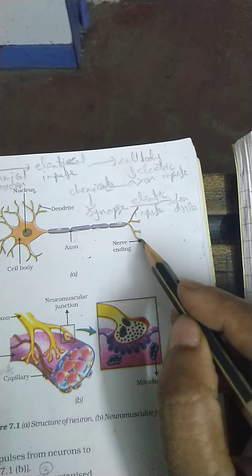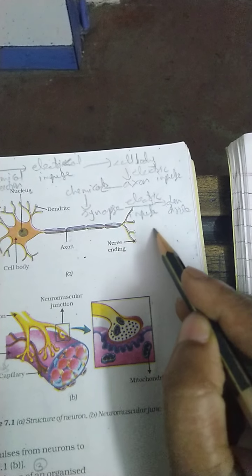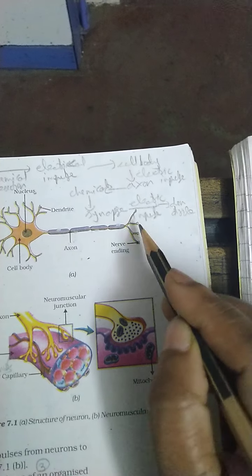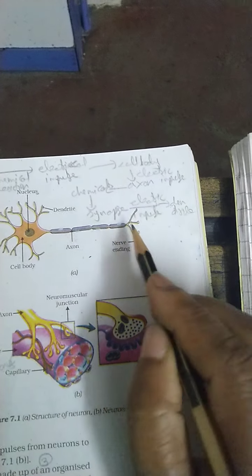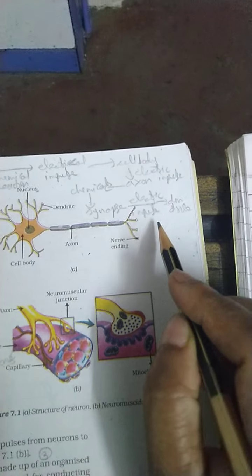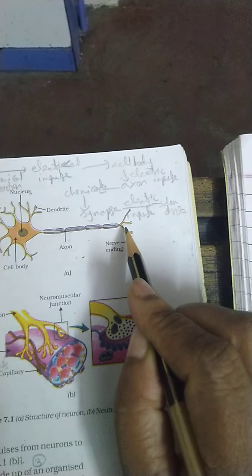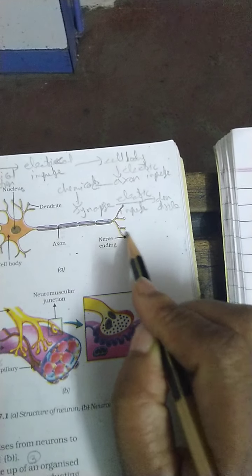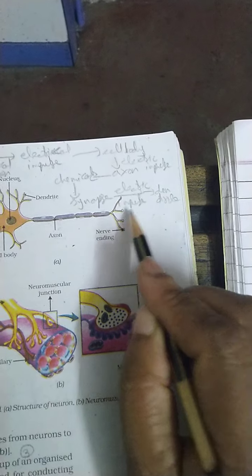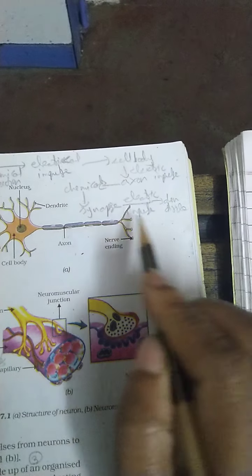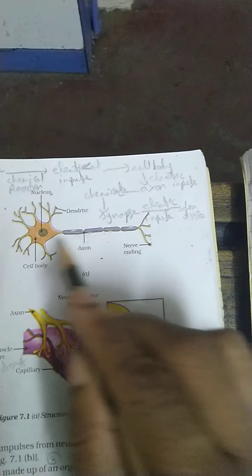Once the nerve endings of the axon end, then another neuron starts. Here again a gap is there, then another neuron will start where the same structure is repeated. So one neuron is not connected physically with the other neuron. A gap is there. This gap between one neuron and the other neuron, where the other cell body will start, is called the synapse. So this is the structure.